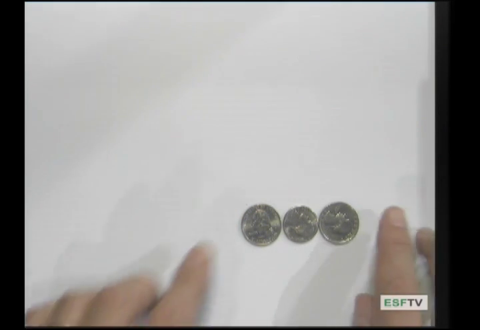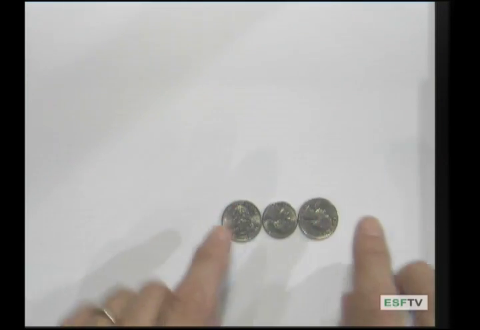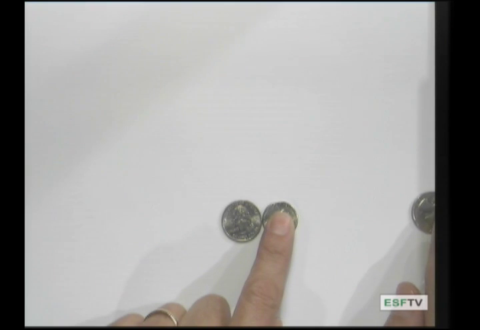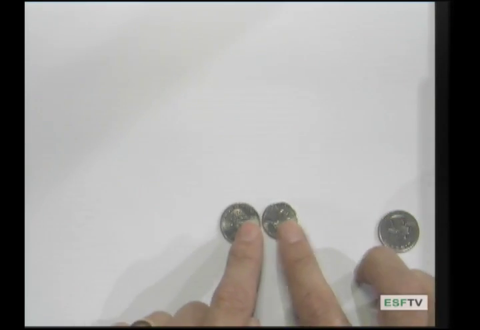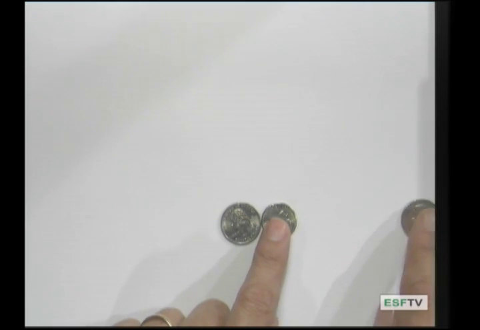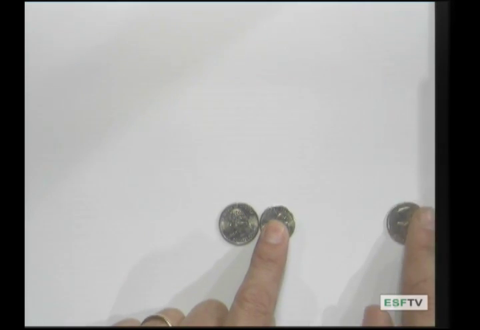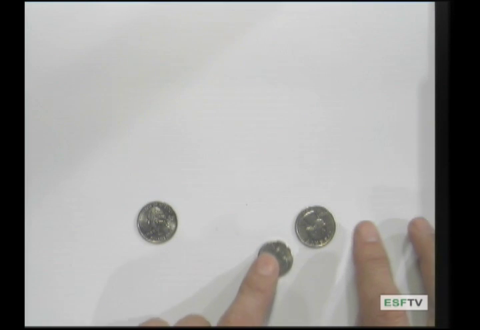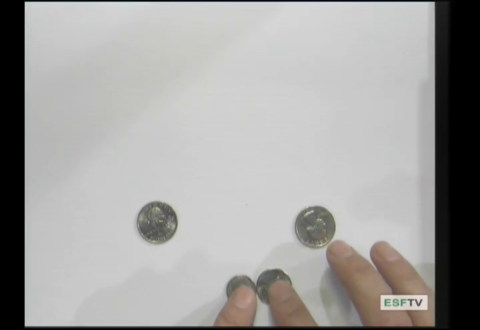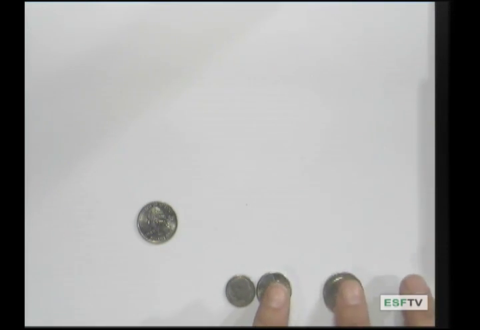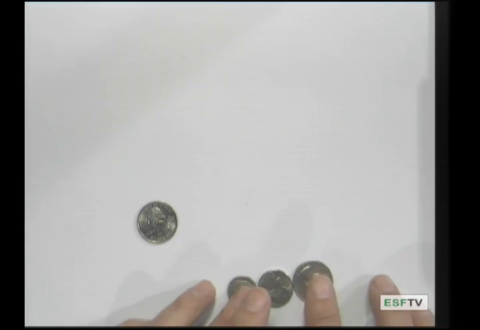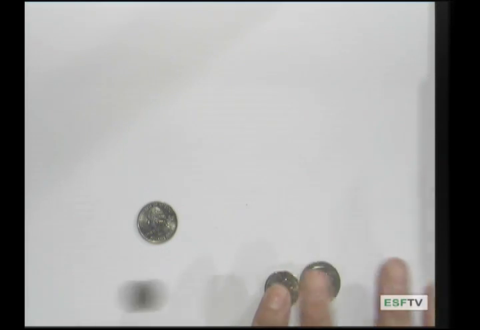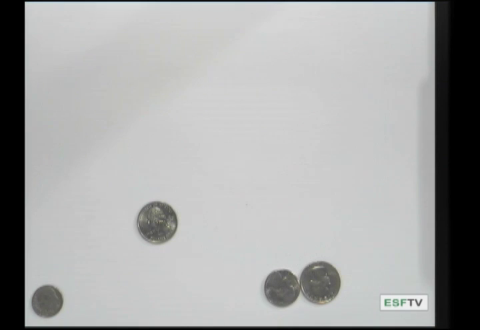So let's take our quarter. And we have to be very careful here. This is a very imprecise thing, but we will start to accelerate it, and we see that the quarter moves that much. Let's try it again. Let's try it yet again. Okay, so it's moved that much. Let's move the nickel down now and try to do the same thing with the dime. And it's just shot right off. Now, I'm not sure if we were able to catch that on video, but let's try it again. It not only goes further, but it goes faster.